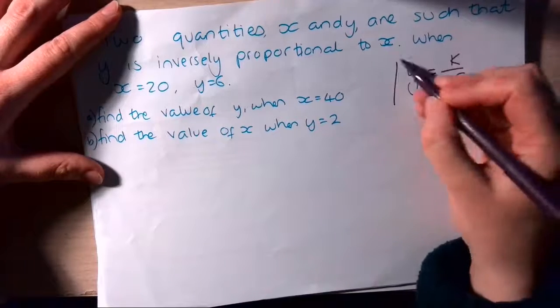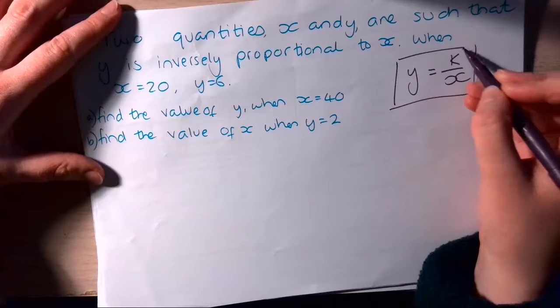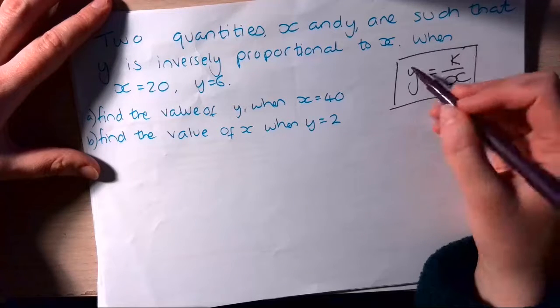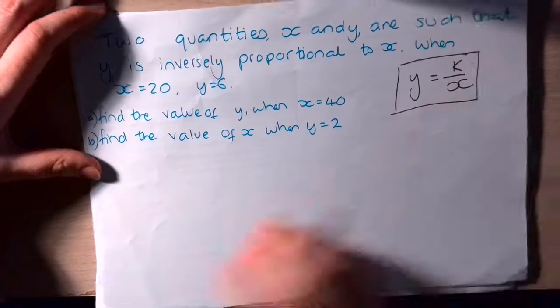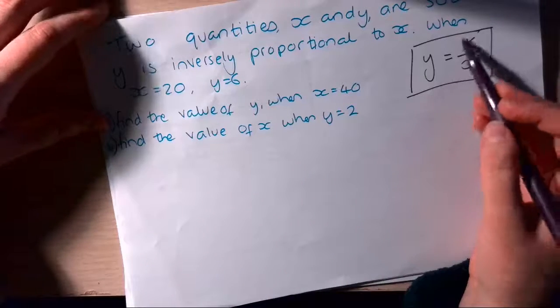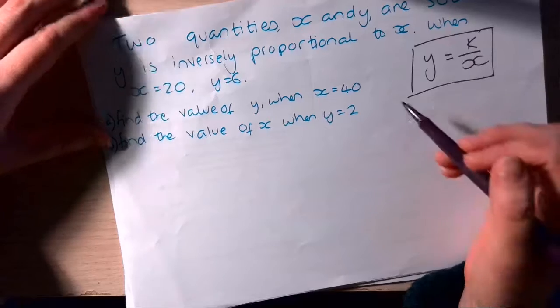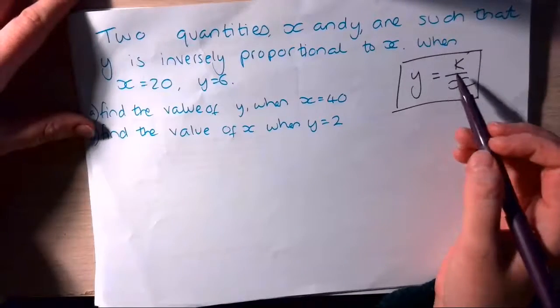So you've got two different equations to remember: one for inverse proportionality, one for direct proportionality. This is the one that we're going to be using today. We're going to get this constant of proportionality that we're going to calculate, and it's going to be very similar to what we did last lesson, but we're just using a different formula, this equation up there.